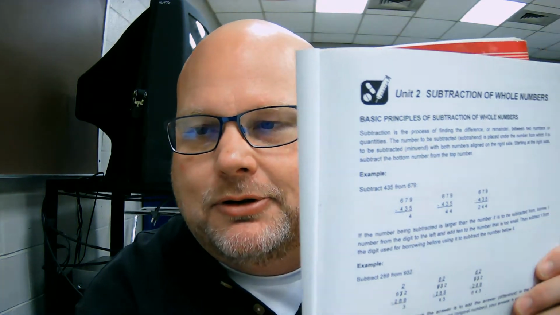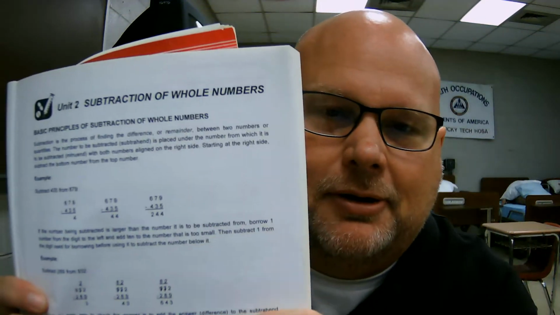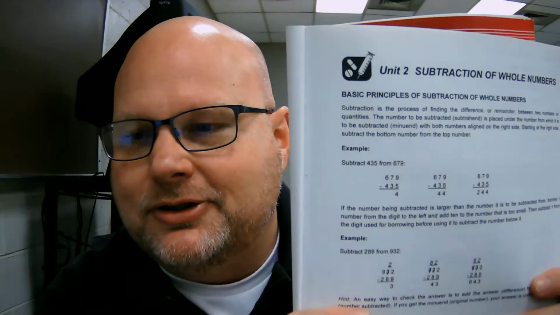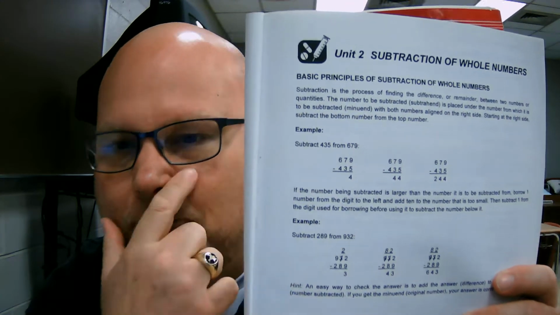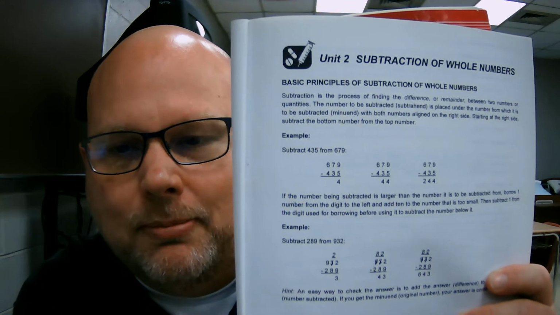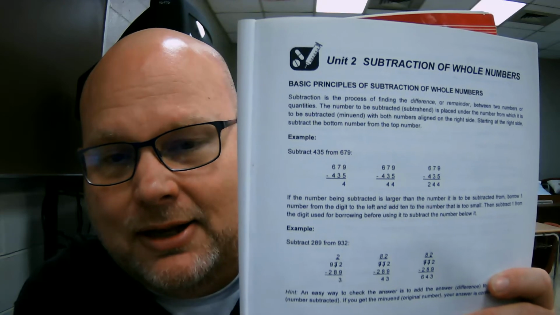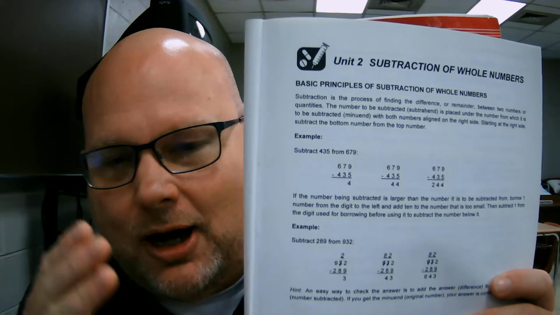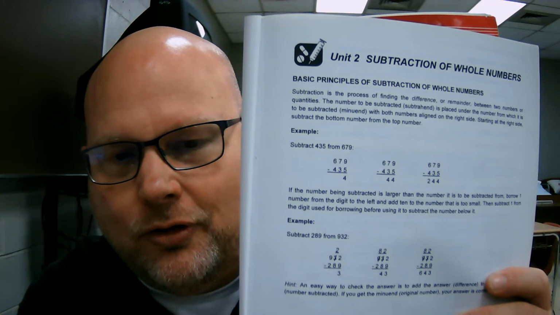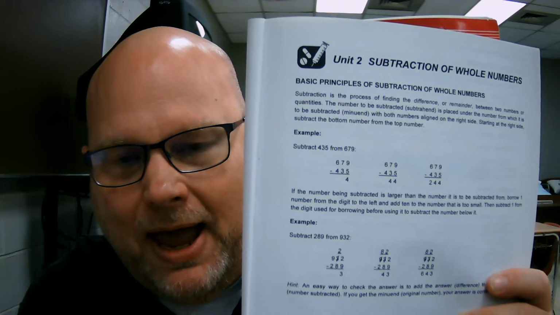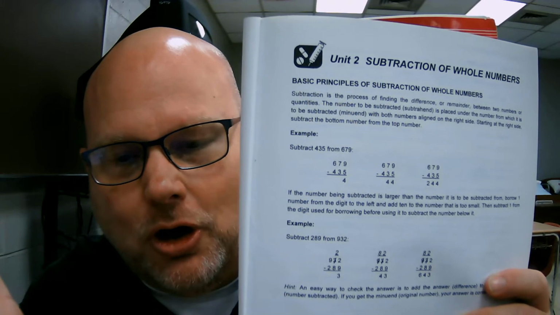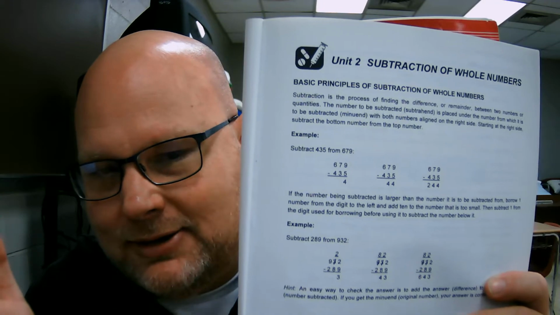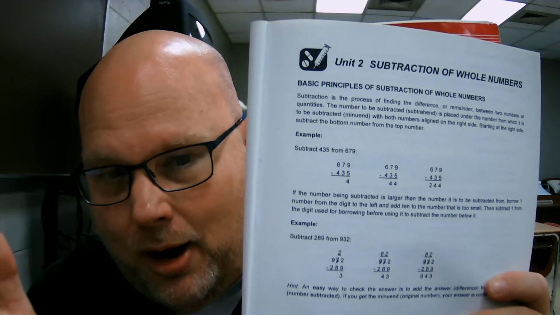So as we do that, this is what it's going to look like. Chapter 2, let me get my paper lined up here. Let's go to this side. All right, so we're going to do basic principles of subtraction of whole numbers. Just like we did, and it'll occur for all math in simple terms, we will start and line up our problem on the right hand side.